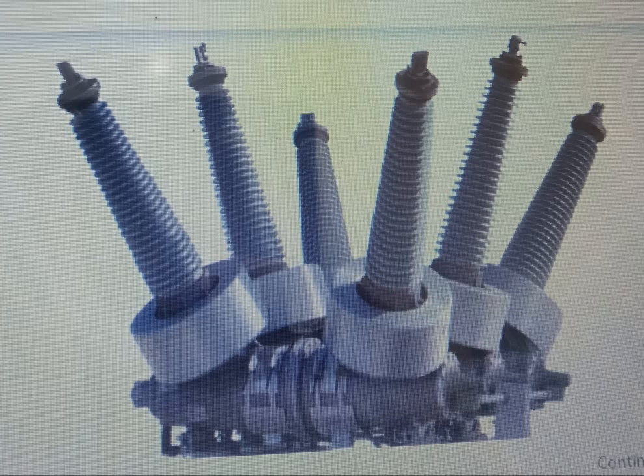These contacts are closed under normal conditions. If a fault or surge occurs, the contacts open automatically or manually. Under fault conditions, the trip coil gets energized, moving the contacts away and opening the circuit.